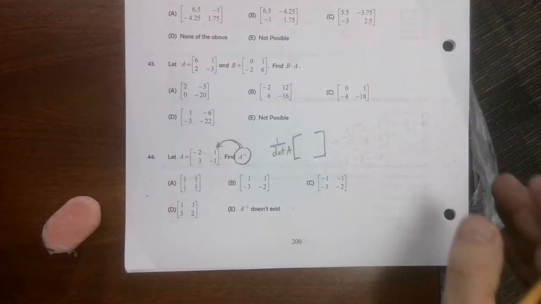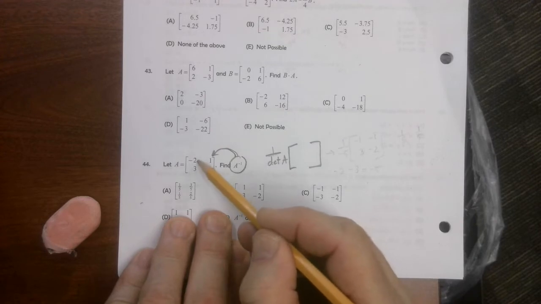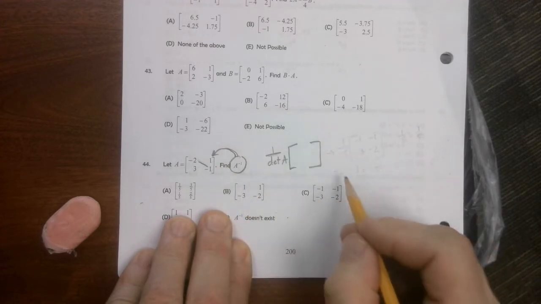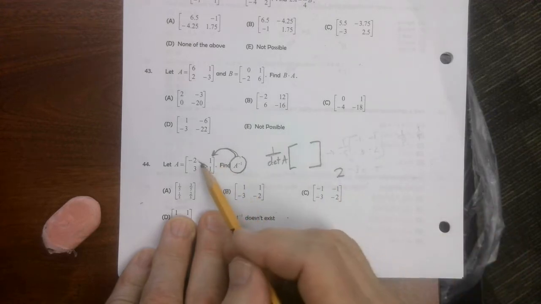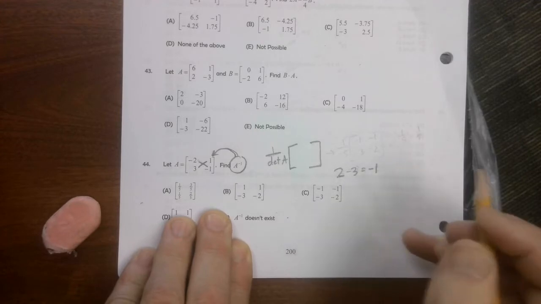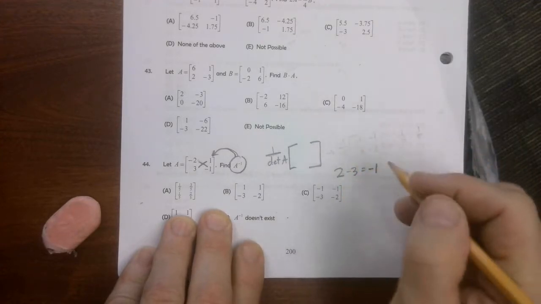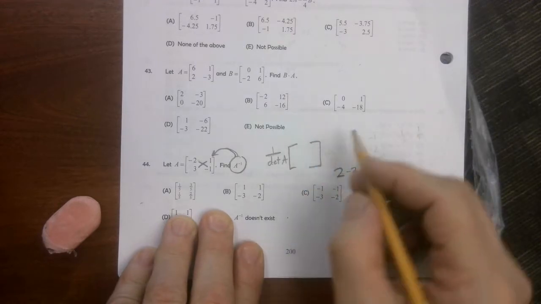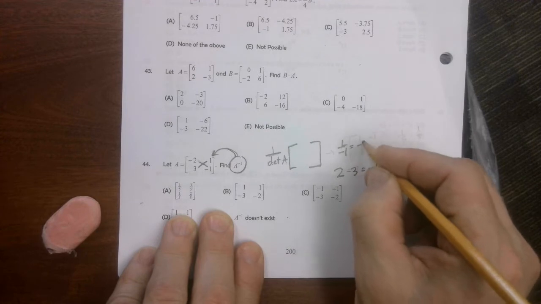All right, don't know if you were listening really carefully. If you were, you noticed I made a little mistake. Negative 2 times negative 1 is not negative 2. It's positive 2, which would make a huge difference. Minus 3 would give us a negative 1. So instead of this business up here, I'd just have 2 minus 3, which would be 1 over negative 1, which is just negative 1.